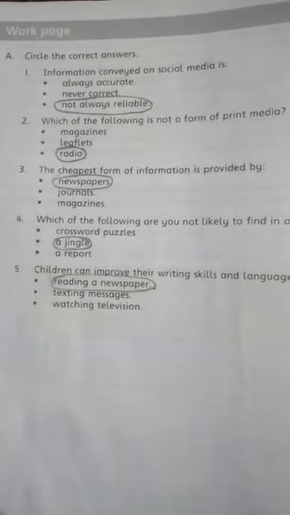Circle the correct answers. Number 1. Information conveyed on social media is always accurate, never correct, not always reliable. Correct answer is not always reliable.